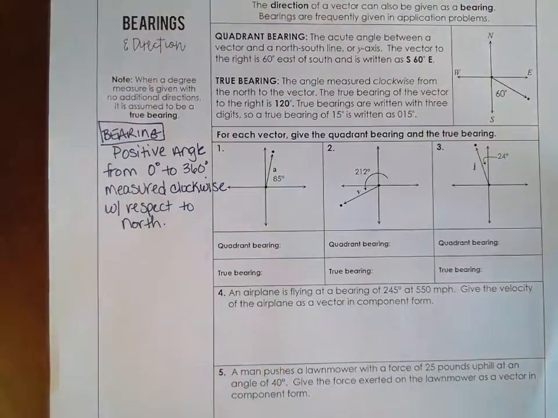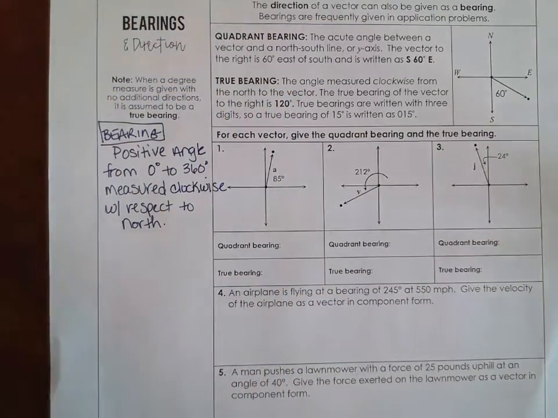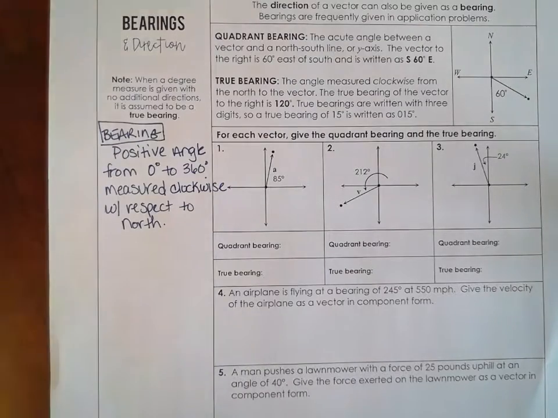Okay, that's the very big general definition.